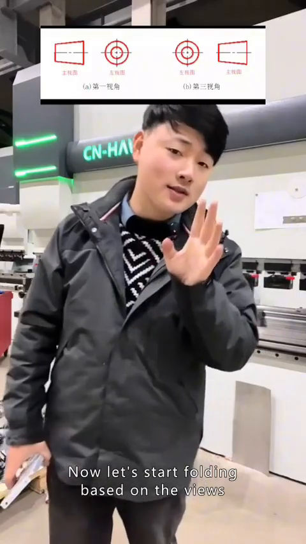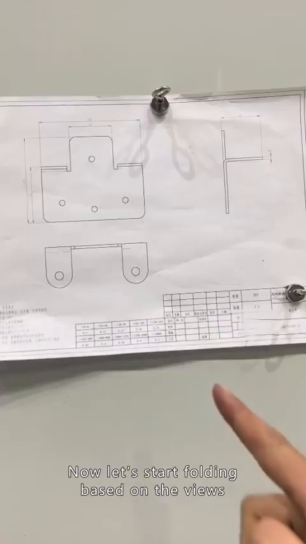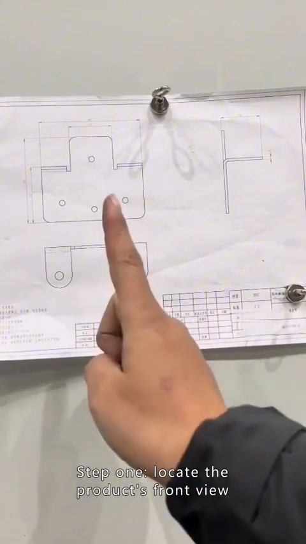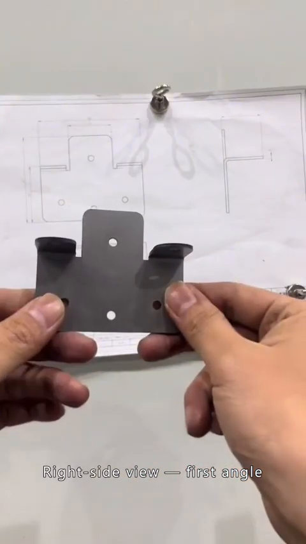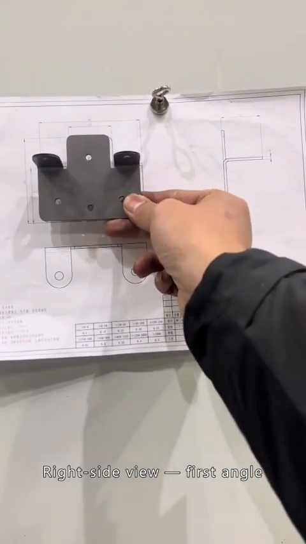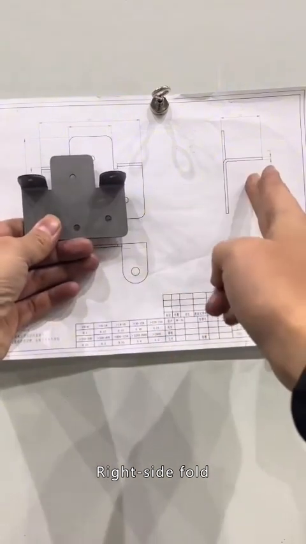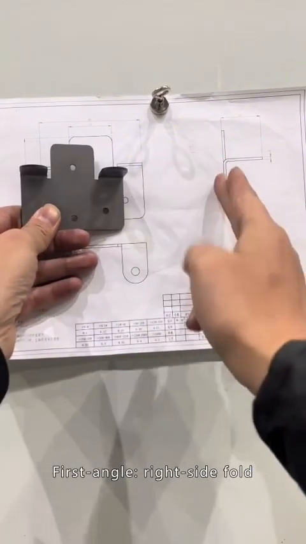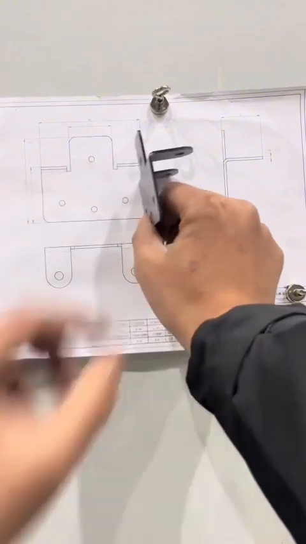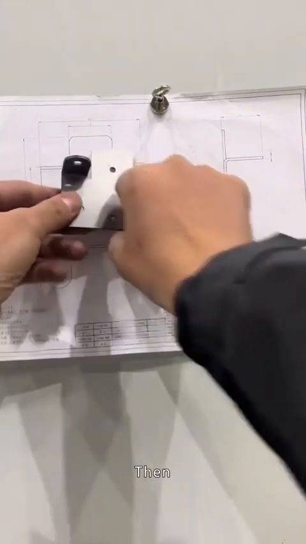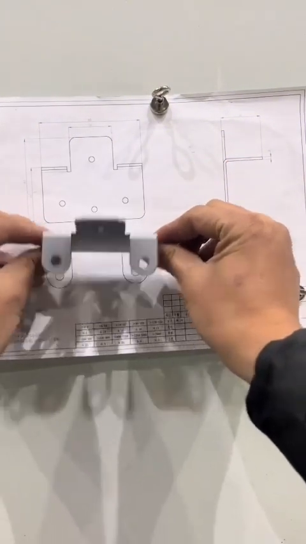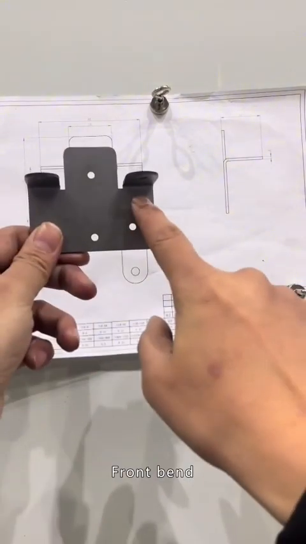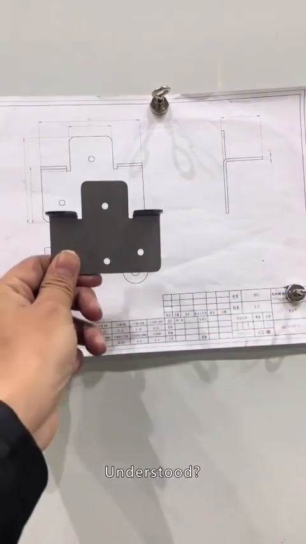Now let's start folding based on the views. Step 1. Locate the product's front view using the first angle projection. Right side view, first angle. Right side fold, first angle. Right side fold. Then, triangle low, fold down. So bending, fold down, on the third.